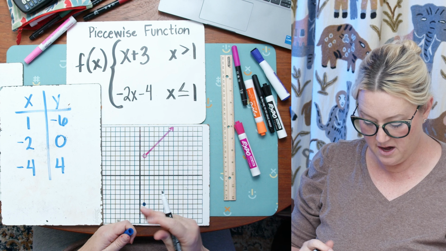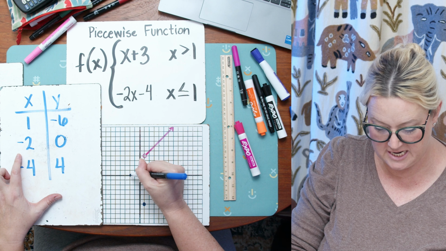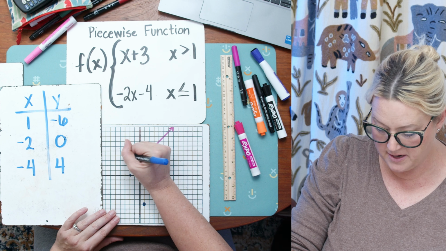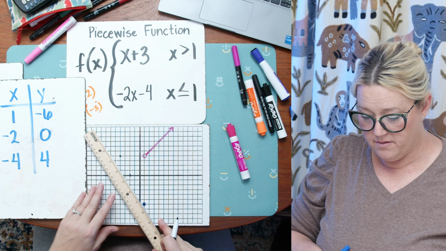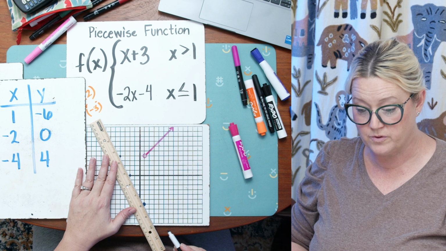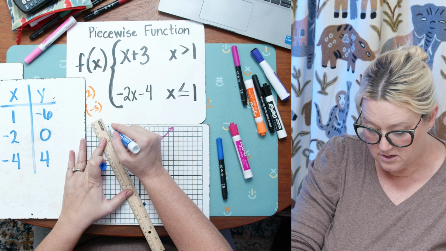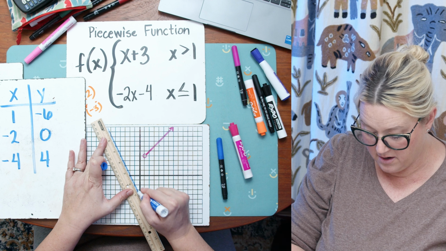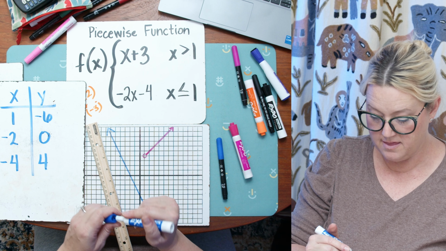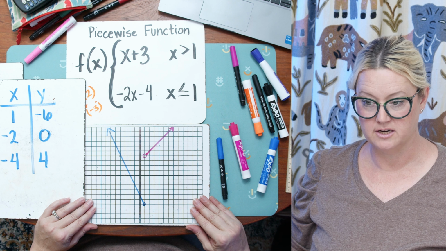And then I'm going to plot the rest of my points. So -2, 0. Ooh, this is a steep line. -4 and +4. So now I'm going to connect the dots. But again, I'm not going to go beyond my boundary, because this is a function that's in pieces. So we're going to go right along here like that. And that is a piecewise function. That's mathed up.